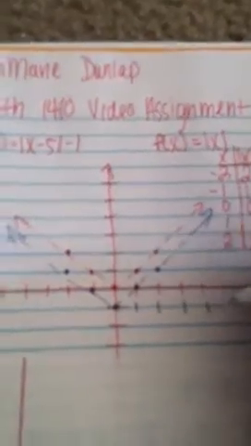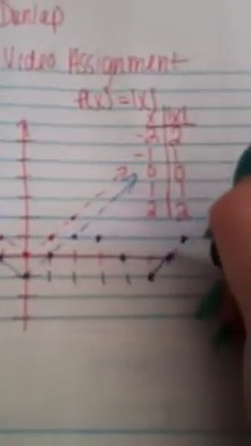Alright? So we have to take the blue one right 5. So 1, 2, 3, 4, 5. That one goes right 1, 2, 3, 4, 5. And then you can just fill in the rest. And this is our graph, so I used a straight line all the way through the points.